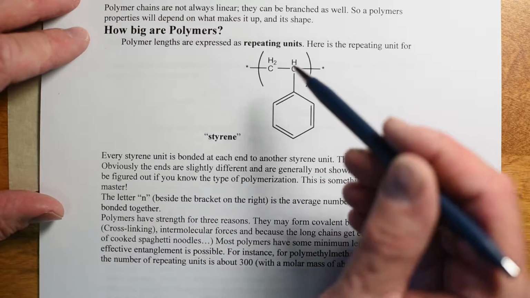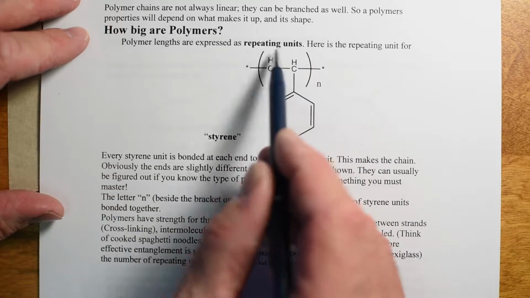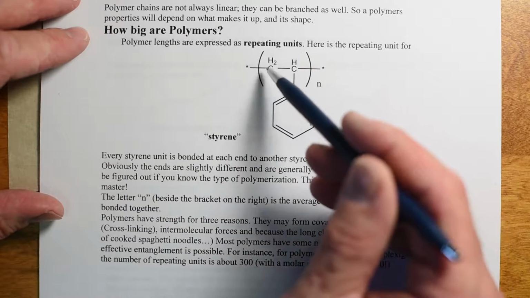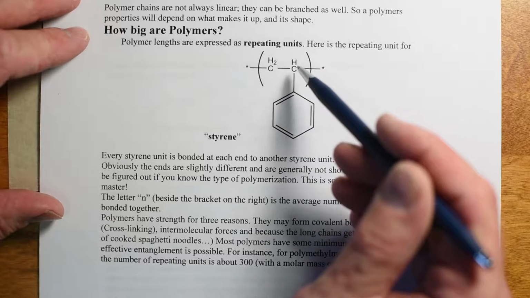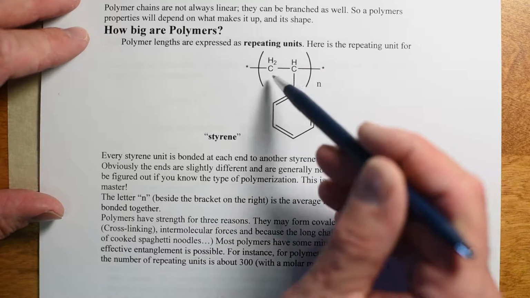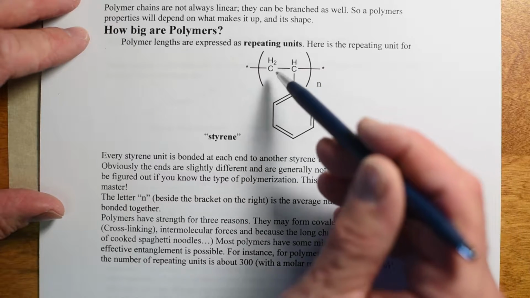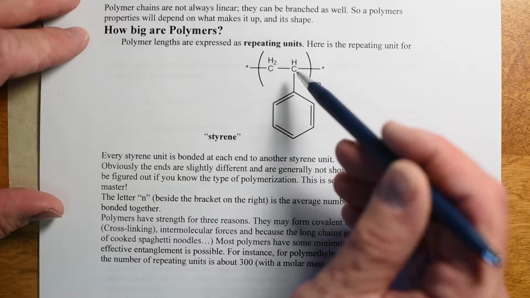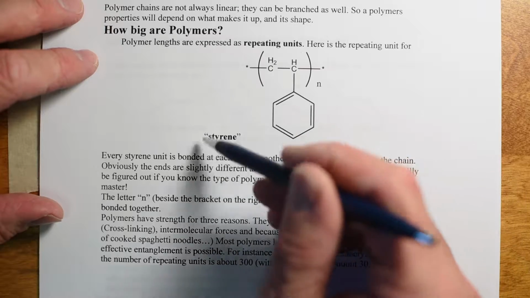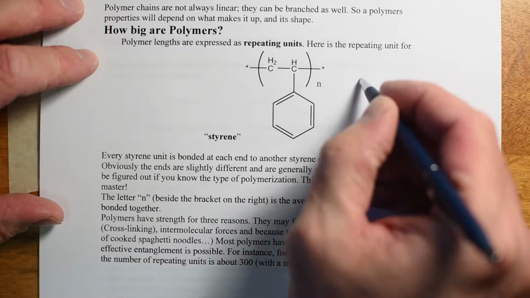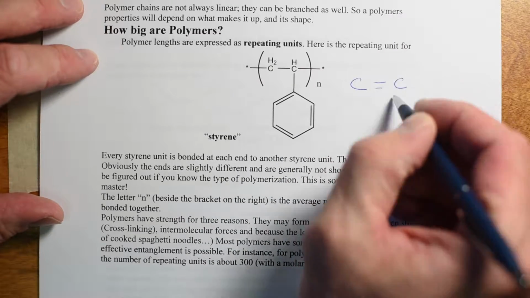And what they tend to do is talk in terms of repeating units. Okay, so a repeating unit will tell you what went into a polymer. I could look at this polymer and say, yeah, it's probably an addition polymer, and I could figure out what the monomer was that went into it. And this is styrene, and the styrene molecule looks a little bit like this.